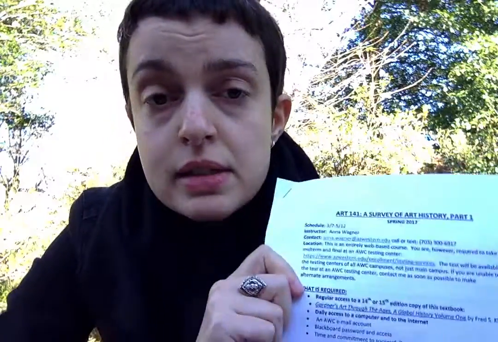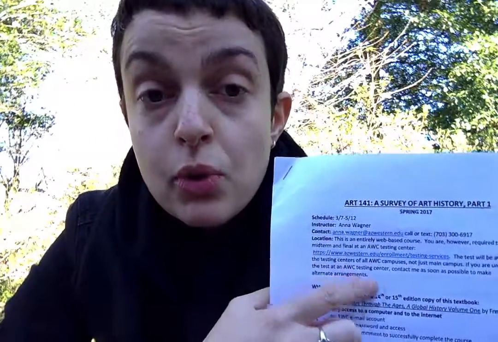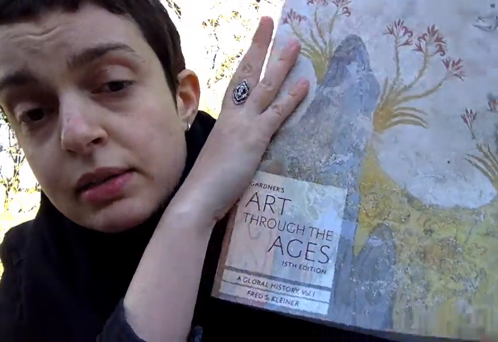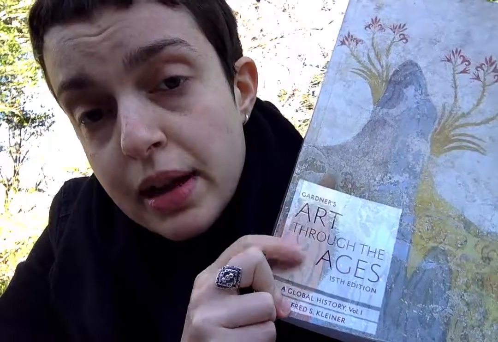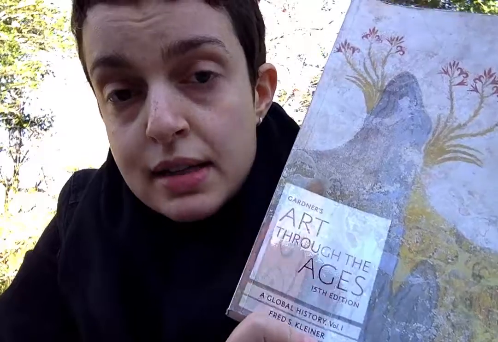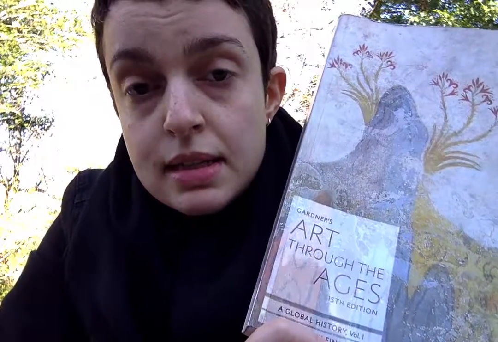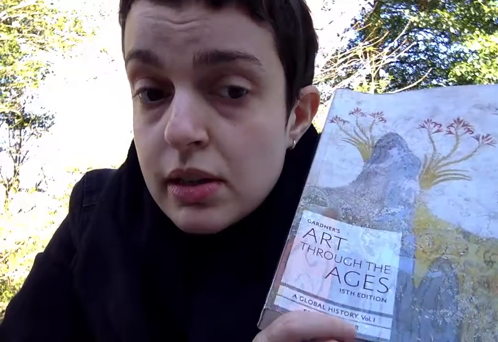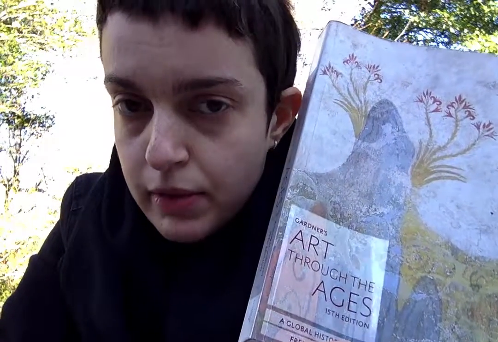What is required? You are required to have access to a computer and the internet, obviously, right? You're also required to have access to the 14th or 15th edition of this textbook right here. It's called Gardner's Art Through the Ages. This is the 15th edition. This is what it looks like. It's by a man named Fred S. Kleiner. And because this is a Survey 1 section of this course, you need the Volume 1 textbook.